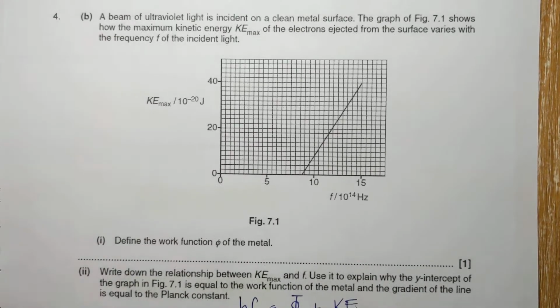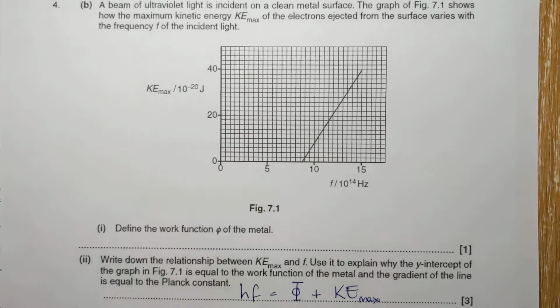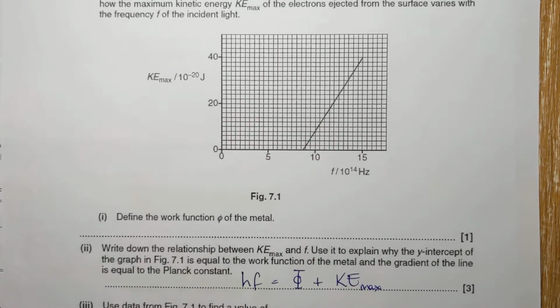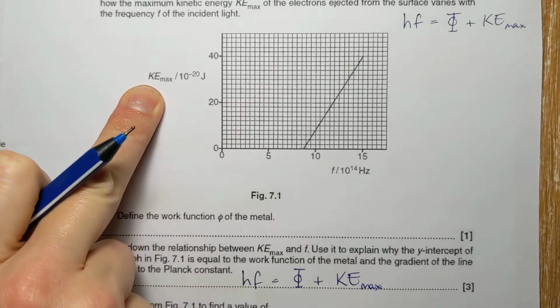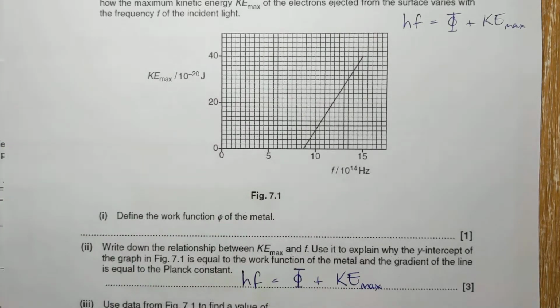Okay, so the work function is the minimum energy required for an electron to escape from the metal. And then the formula for maximum kinetic energy is that for the first mark. But we've got maximum kinetic energy on the y-axis here.